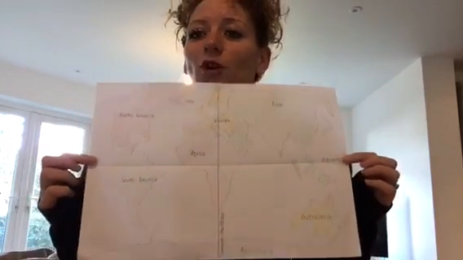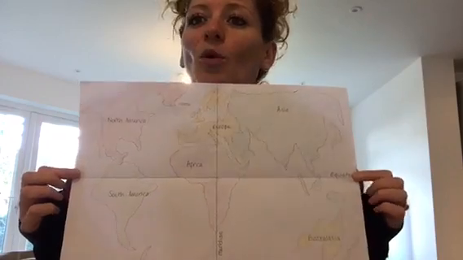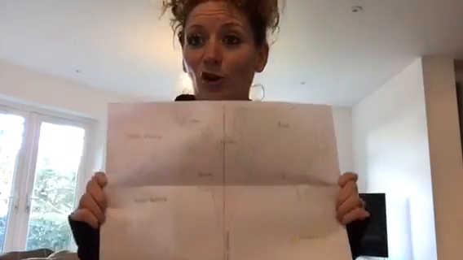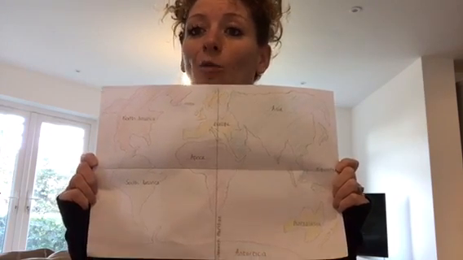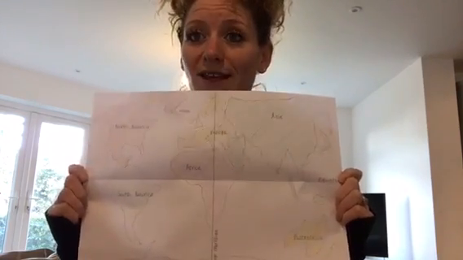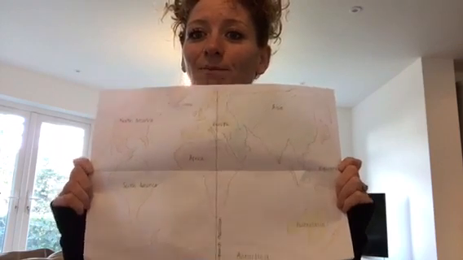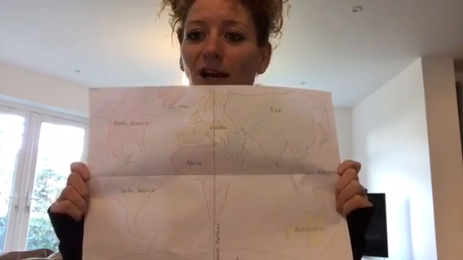Right, I have had so much fun today making this map. What I would love is for you to now take a photo of you holding your map and get your mum or your dad to upload it onto the Facebook page so I can see what you've done. And whatever you do, don't lose this, okay? Because this is going to be the basis for the rest of our project.